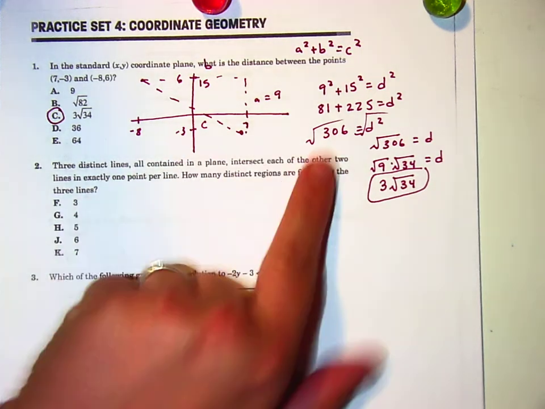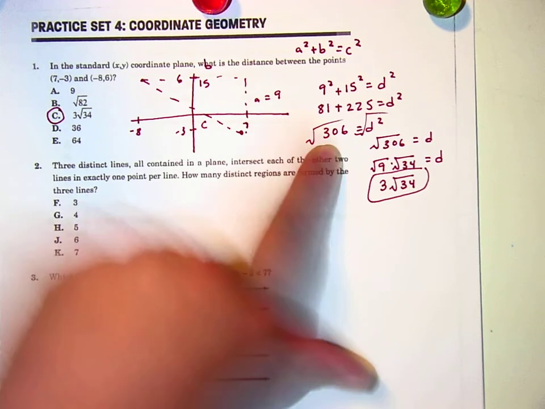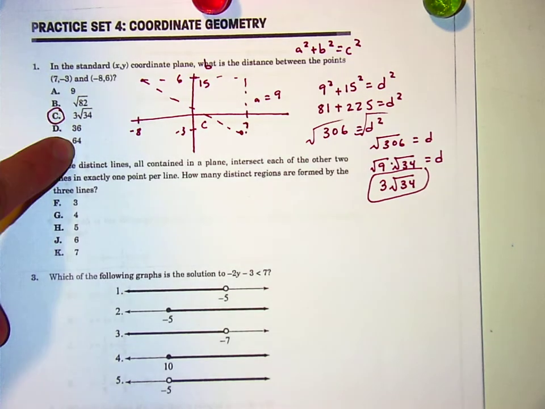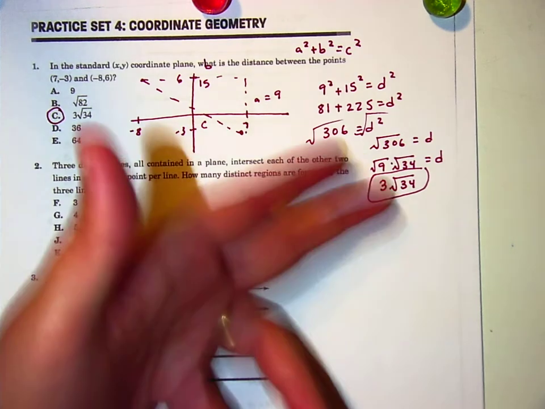Another way to do it is you could have taken the square root of 306 and figured out what that decimal was in your calculator, and then just plug these in, and then C would have been that exact same number. So you wouldn't even have to know really how to do that.